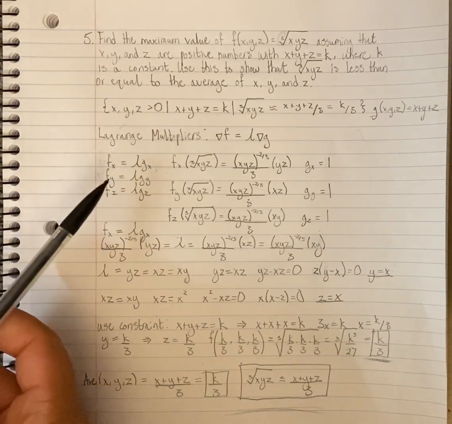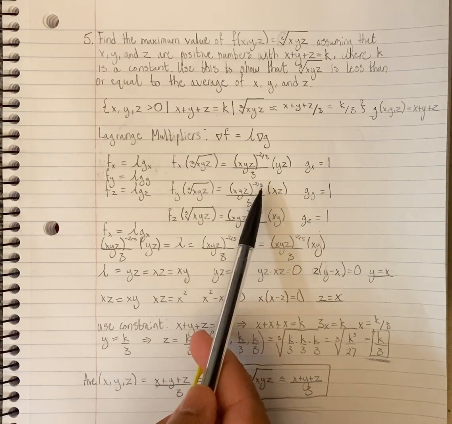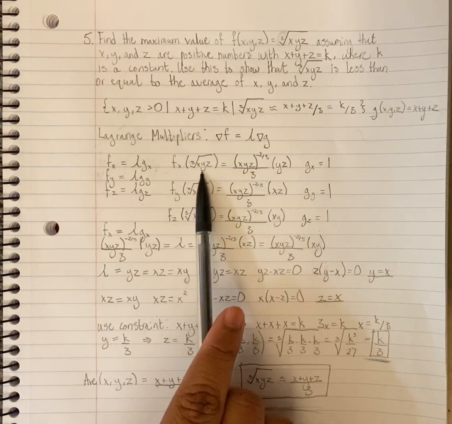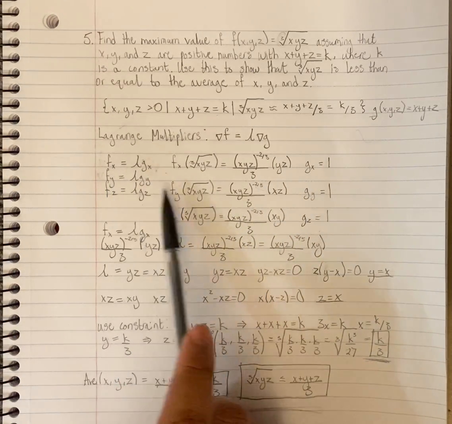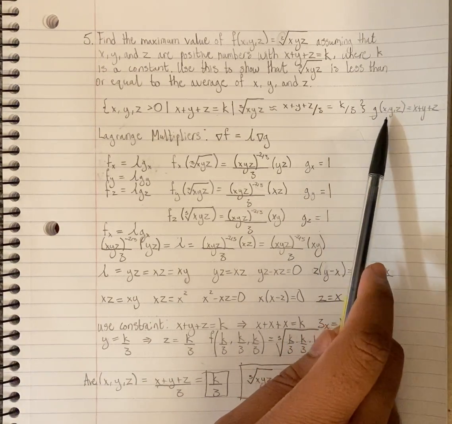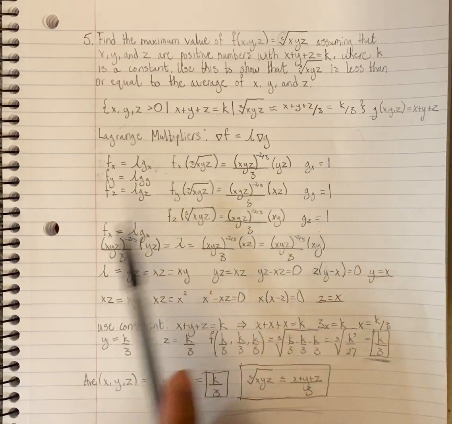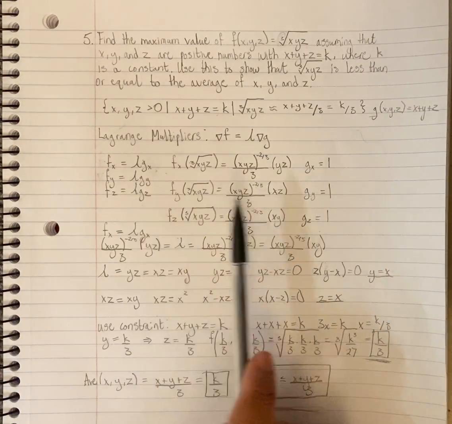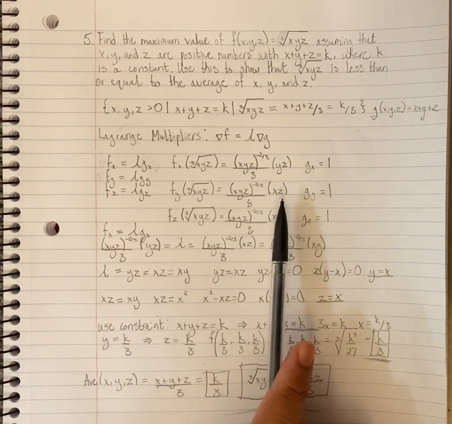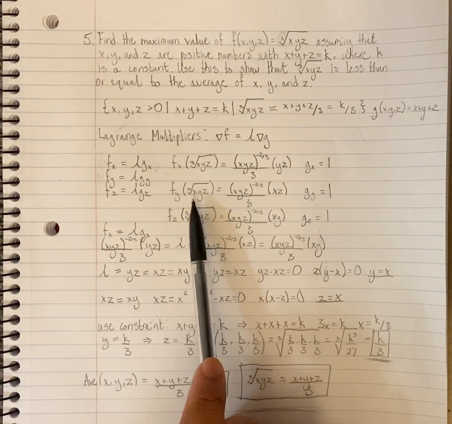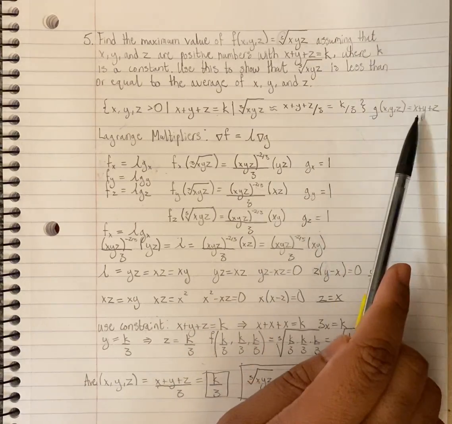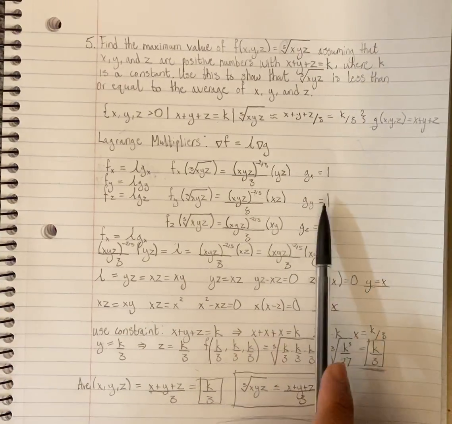And so taking the partial in the x, we get (xyz) to the negative 2/3 over 3, a term from the chain rule, times the derivative of the inside. Well, this time we're deriving with respect to x, so that just leaves yz. And the partial derivative for our second function in the x direction would just be 1, because we're just deriving x. Then we take the partial in the y, we get the same outer term, (xyz) to the negative 2/3 over 3, but this time we take the derivative of the inside with respect to y, so we get a term xz. And for our second function g, we're once again just deriving y, which is 1.